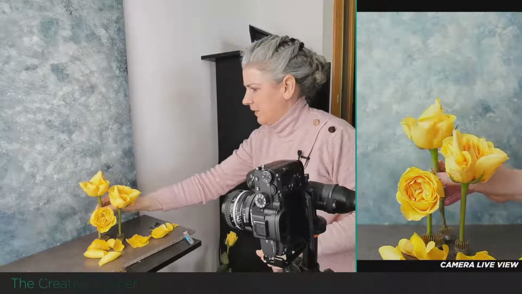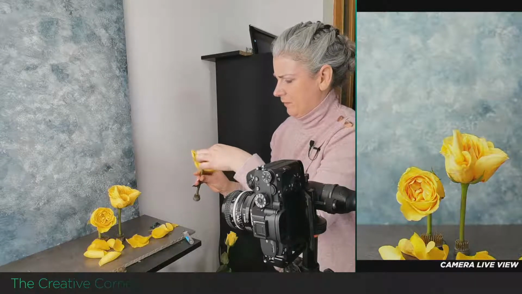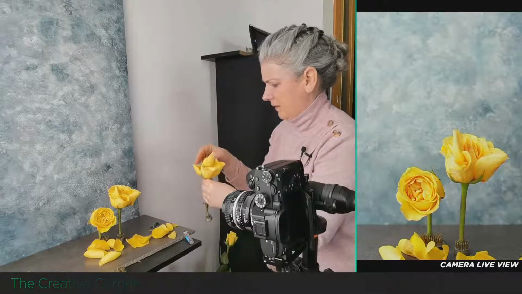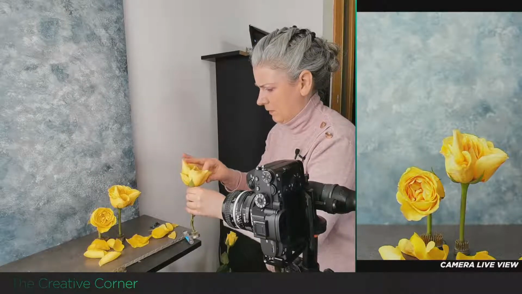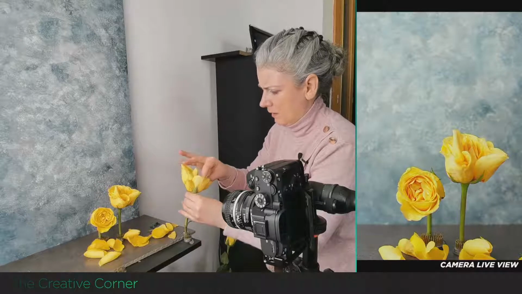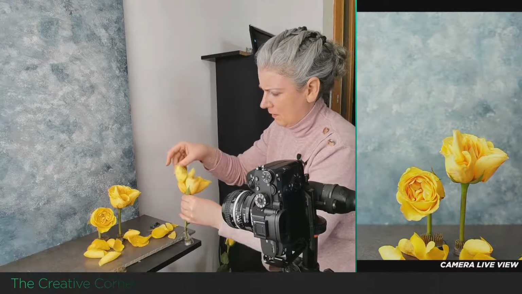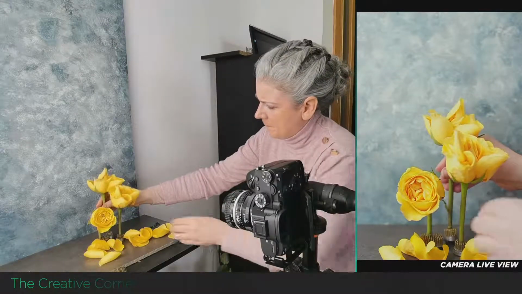There we go. So this one, some of its petals are a bit brown inside, so I'm having to pull those out as they go. Let me just put that one in there.